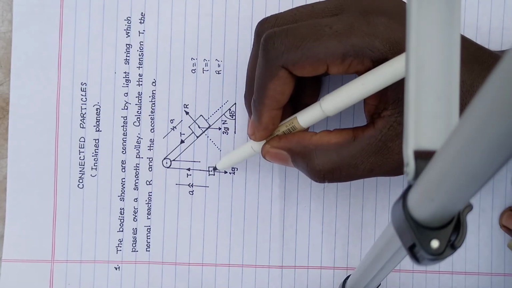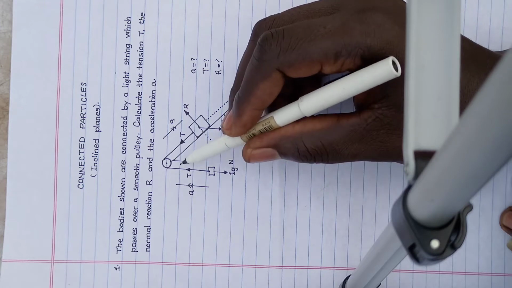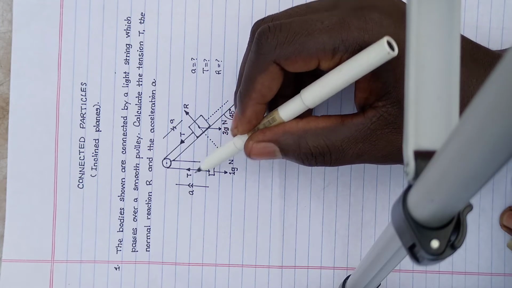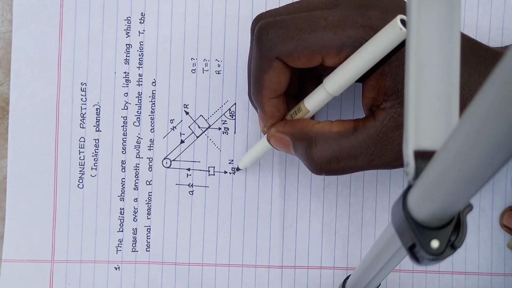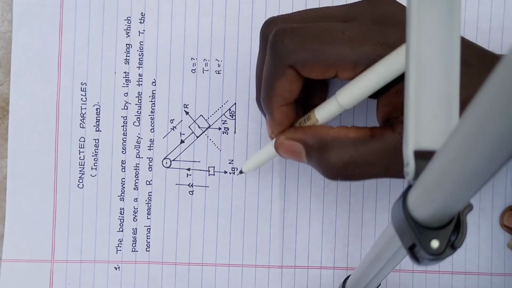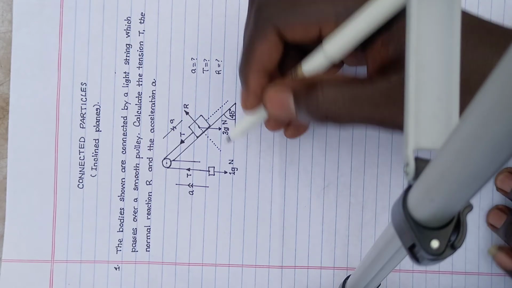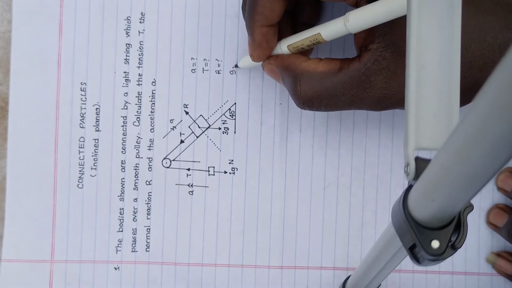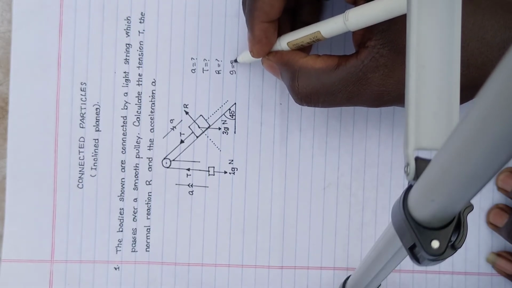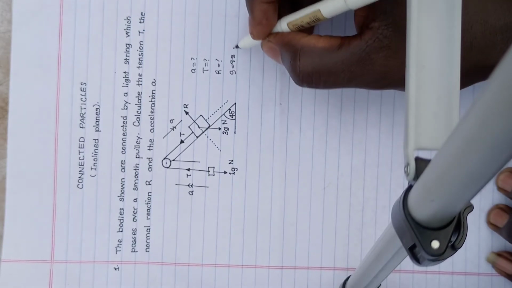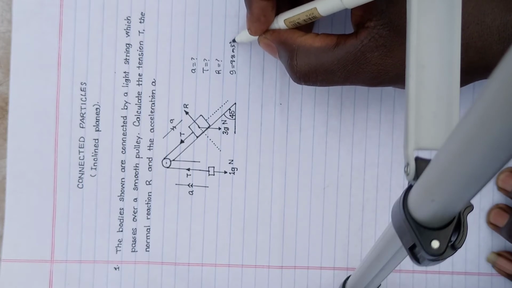Since the 1 kilogram mass is moving upward, the tension must overcome the weight of this particle, which is 1g, and the value for g in this case is 9.8 meters per second squared.